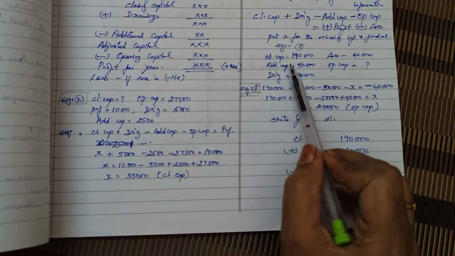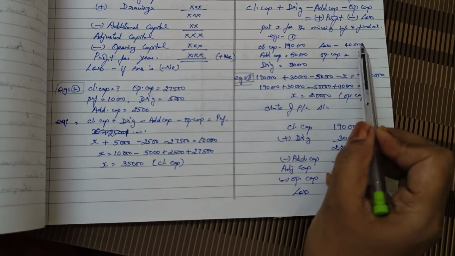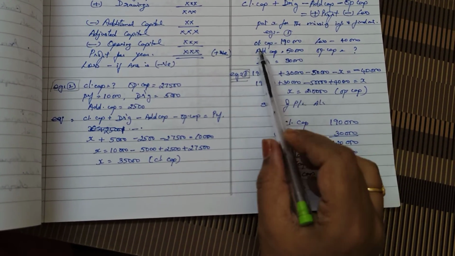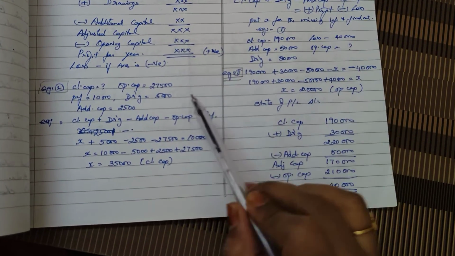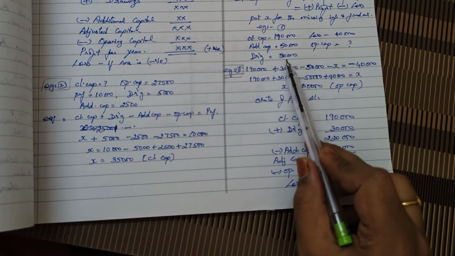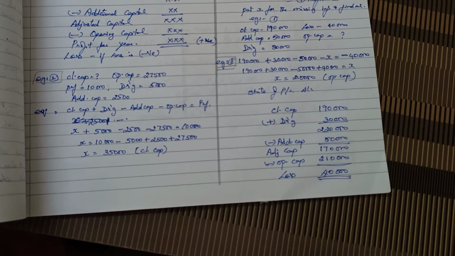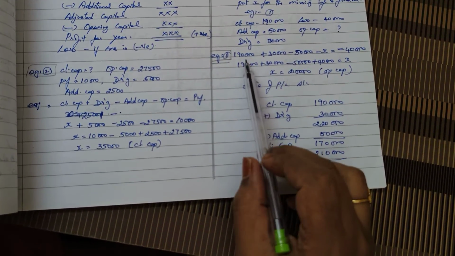Just fit in the information. For example, they would have given you a sum like this. I have taken a sum where closing capital is 1,90,000. There is a loss in the firm of 40,000, additional capital 50,000, drawings is 30,000. You have to find out the opening capital. So fit in the equation.